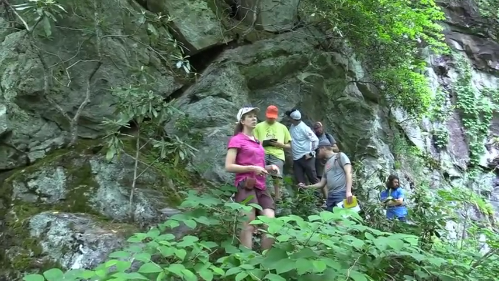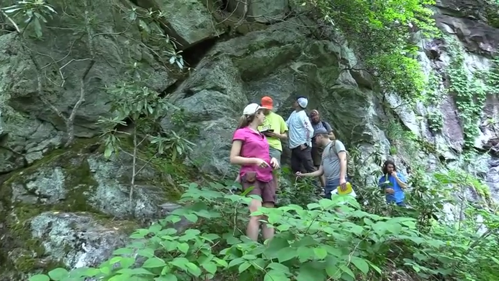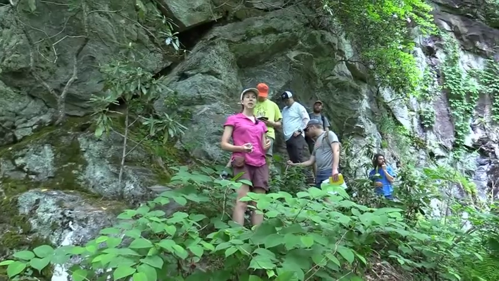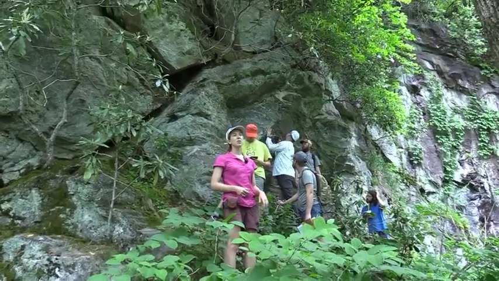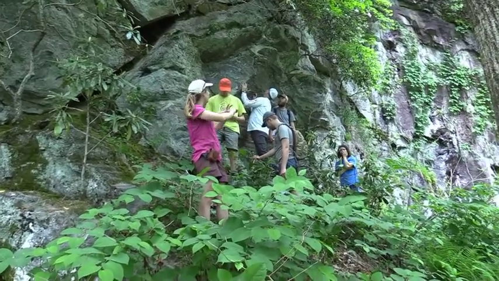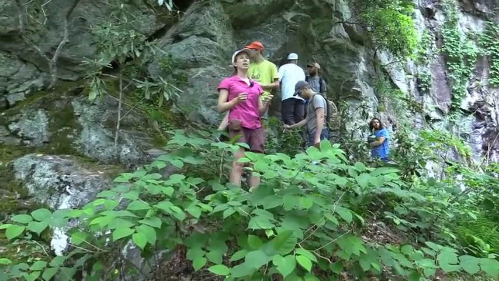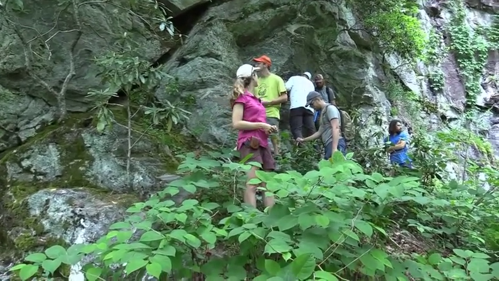Just the textures are really striking and beautiful, and the contrast between the light and the dark are really cool. And these rocks formed at very high temperatures, right? They were partially melting, and so we get these textures of wavy, squeezy, folded little leucosomes that are really striking.